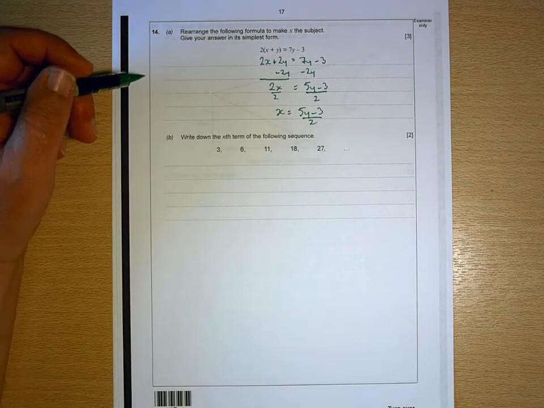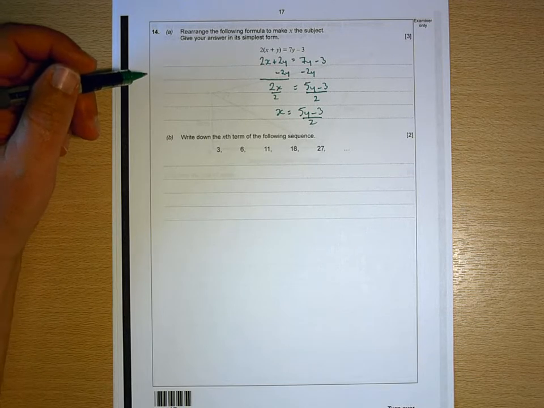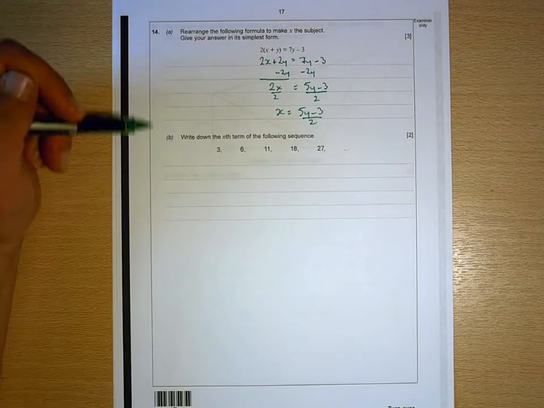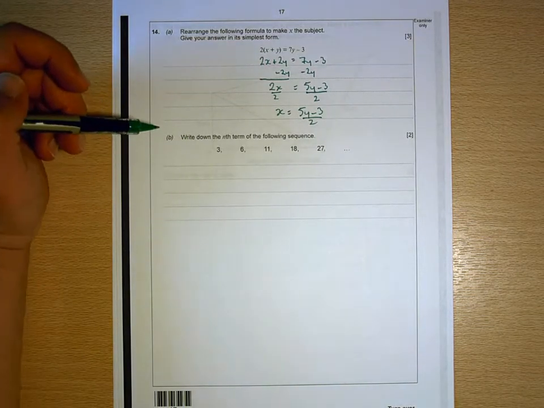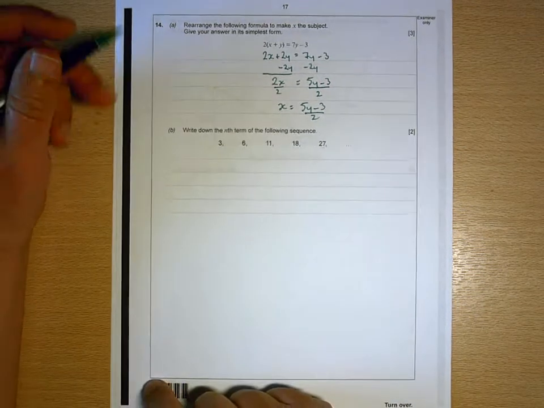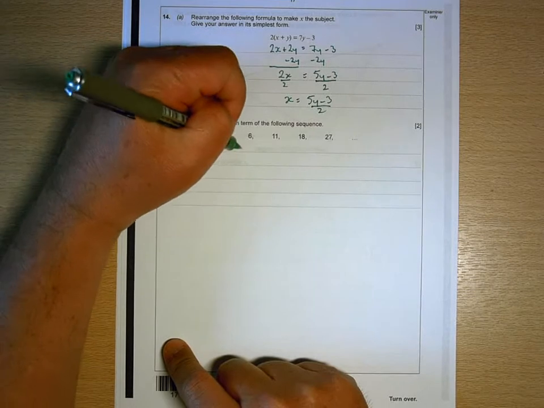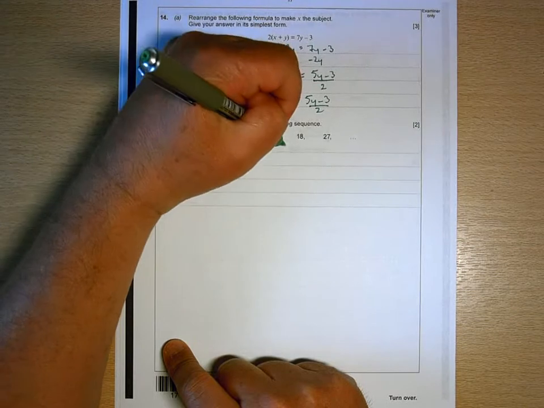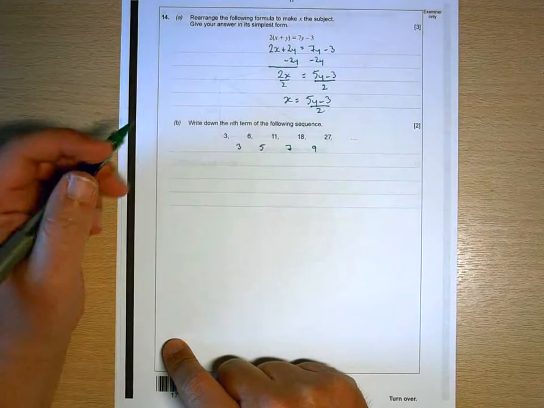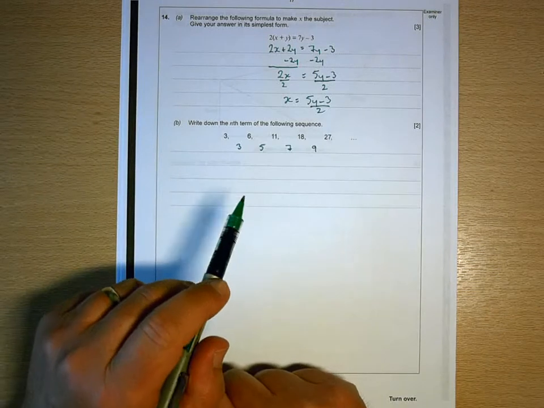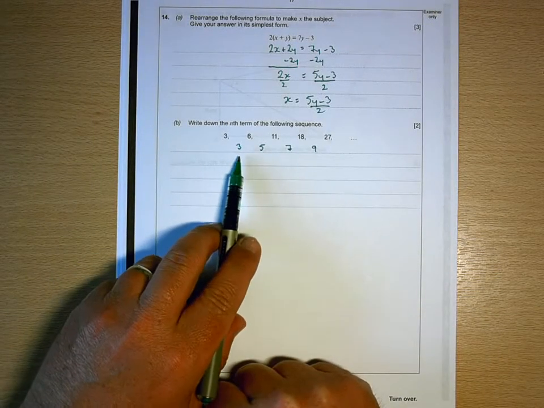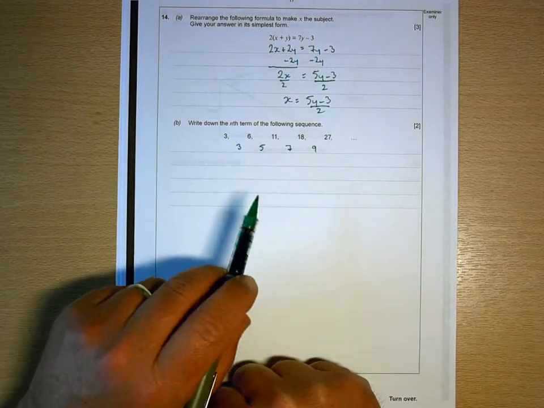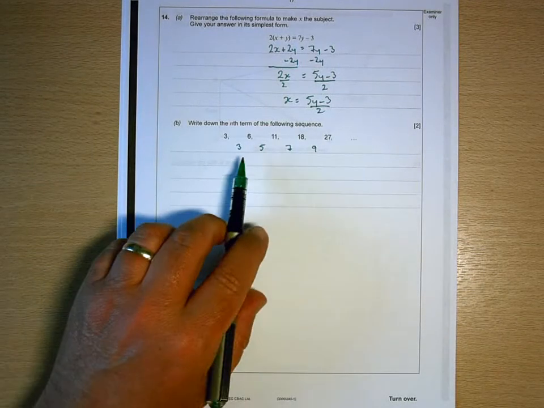Okay, then we've got an nth term. Now we're in the second half of the intermediate tier, so we're well into higher tier questions here. This may not be as straightforward as an nth term you'd be used to. You look at the differences. First difference is 3. Second difference is 5. Next is 7. Next is 9. Now a normal nth term question would be a linear one where these would all be the same number. They'd all be going up in 3s and it would be a 3n rule, or they'd all be going up in 8s, it would be an 8n rule.